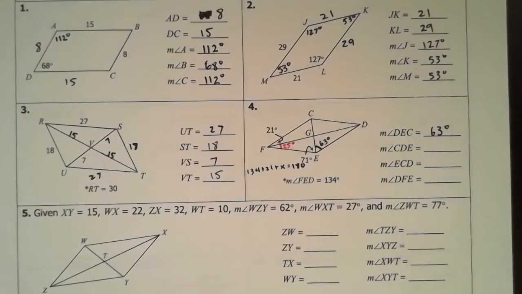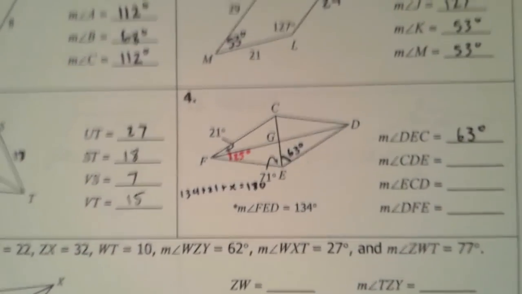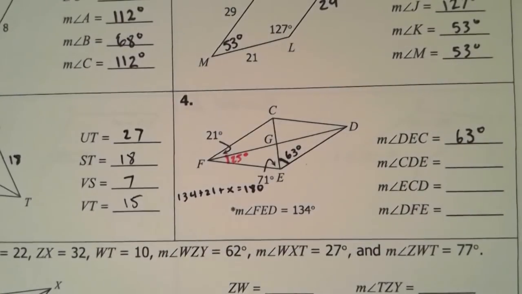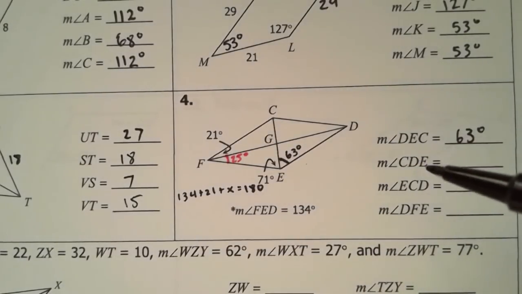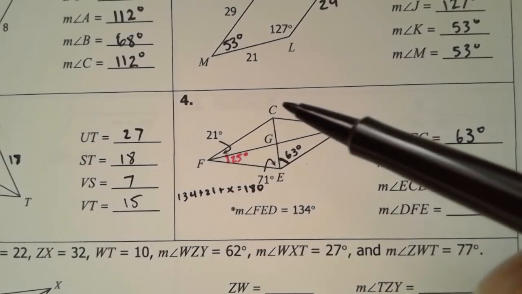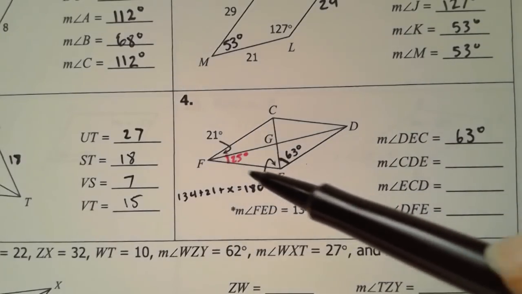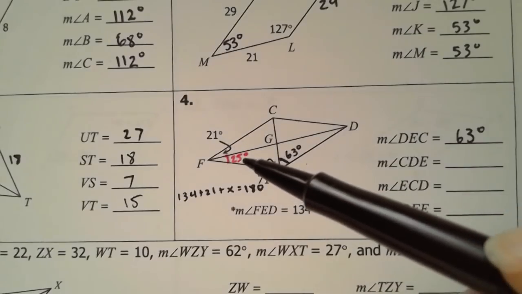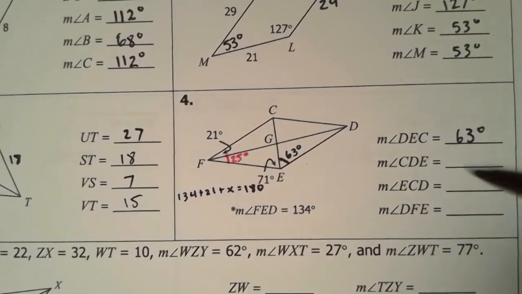Okay, let me zoom in here. So I have 25 degrees there in red. Then I think I found enough information to be able to find the rest here. So angle CDE, the entire thing here, is opposite to the entire angle here. So I have 21 plus 25, that gives me the entire angle. That's equivalent to this one. 21 plus 25 is 46 degrees.